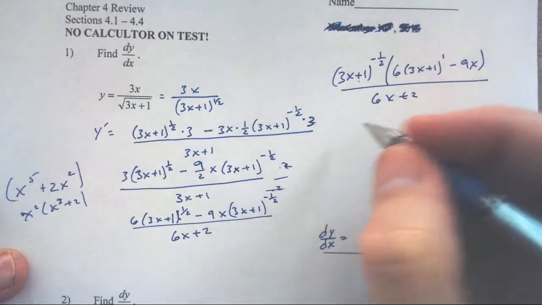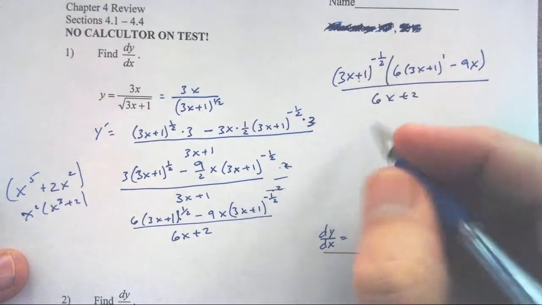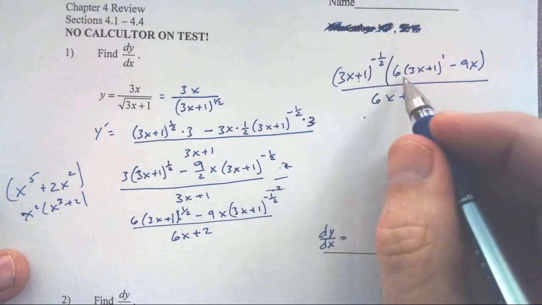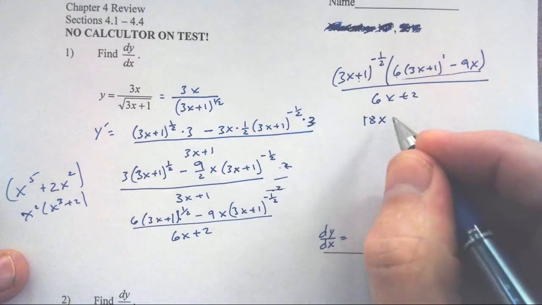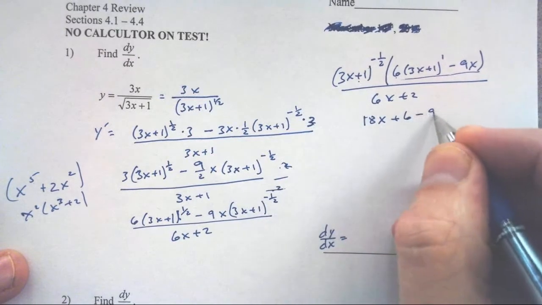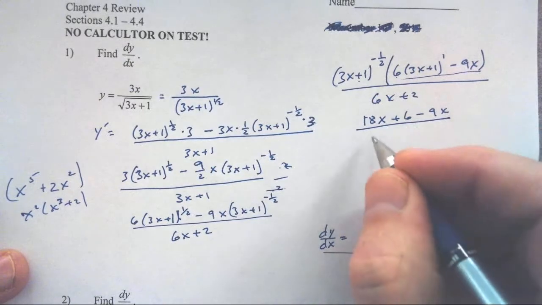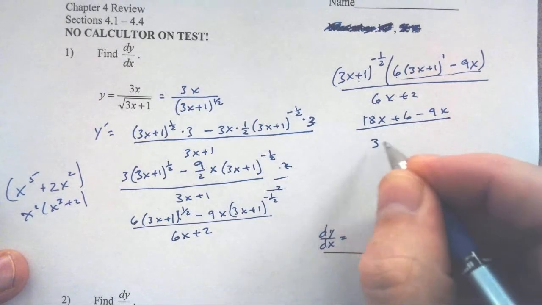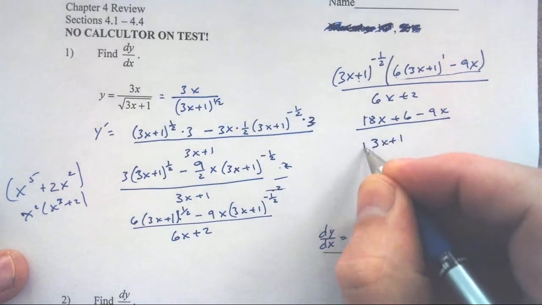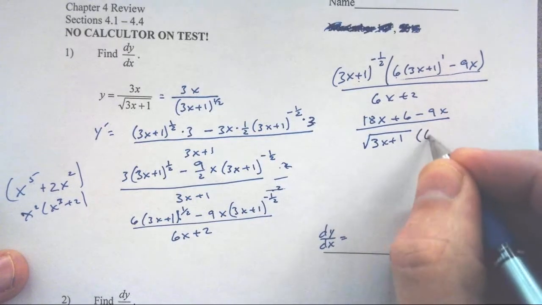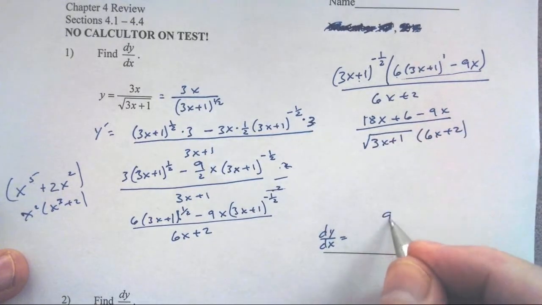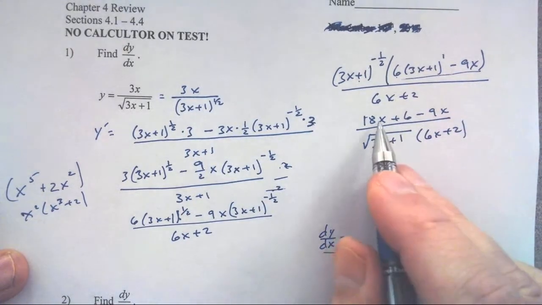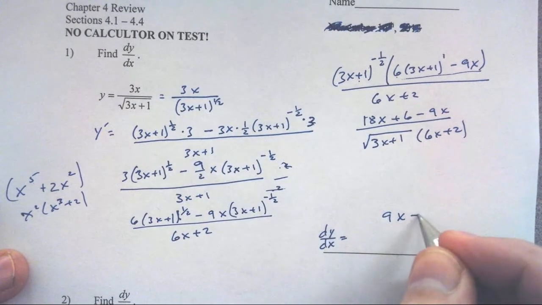Now, that gives me, this can come to the denominator. I'm going to distribute this because I see I can combine some things. I get 18x plus 6 minus 9x all over 3x plus 1 square root times 6x plus 2, which if you wanted to factor a 2 out of that, you could. So I get 18x minus 9x, 9x plus 6.